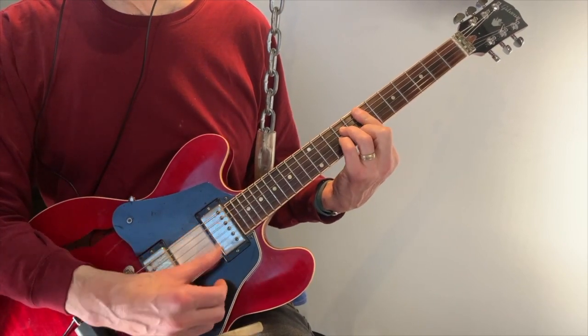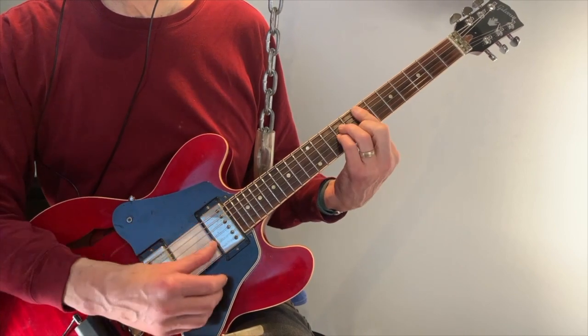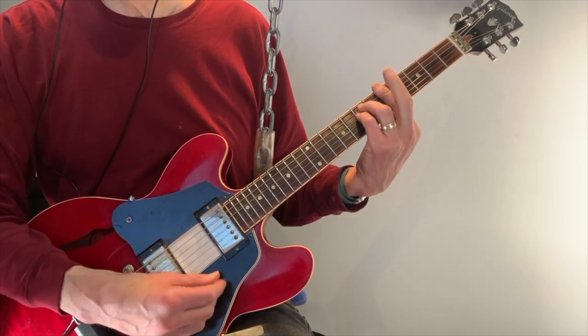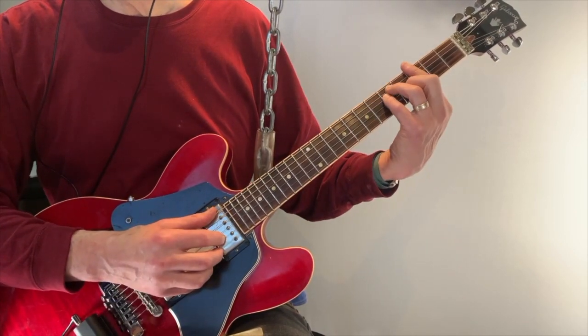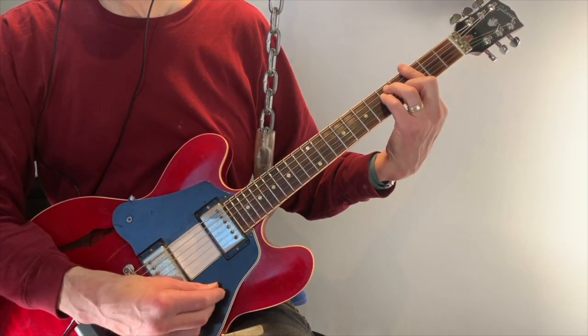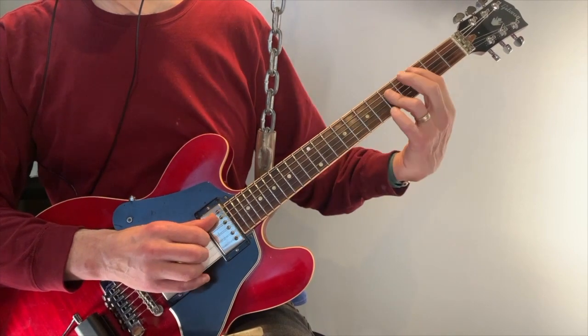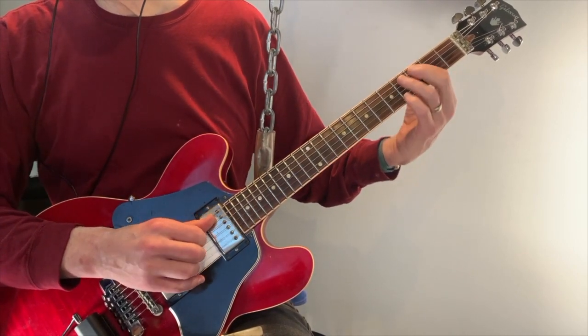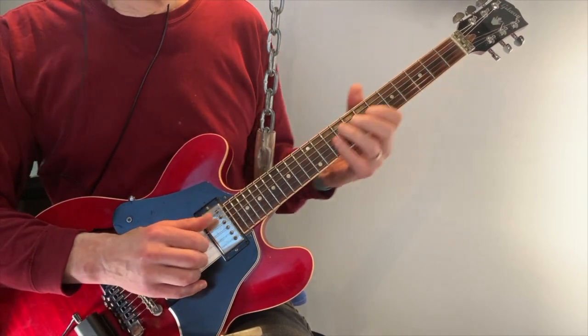2 minor chords: 5th string root and 6th string root, and 2 major chords: 5th string root and 6th string root. This set has the 1 chord, when we get to it, with a 5th string root.